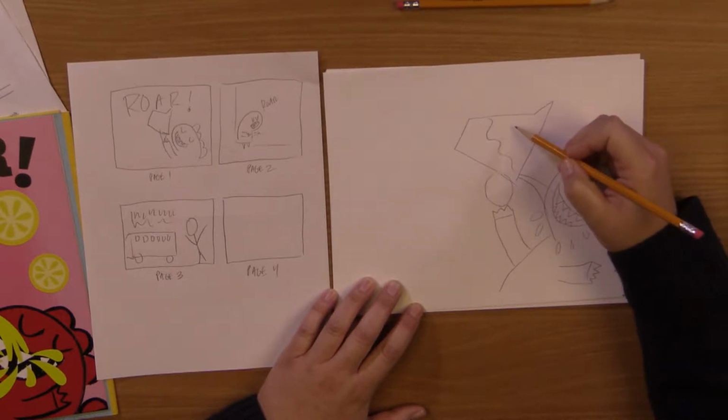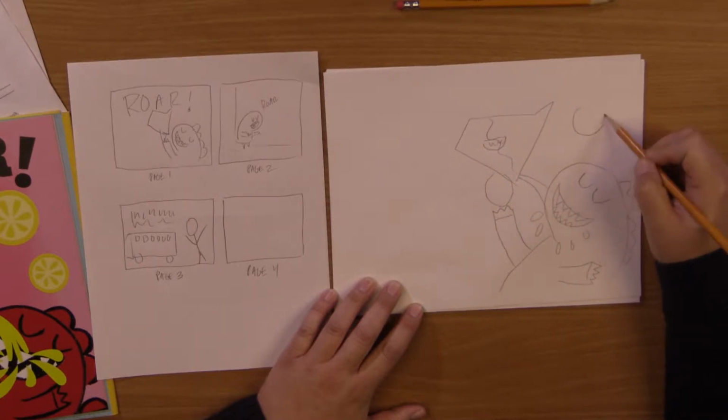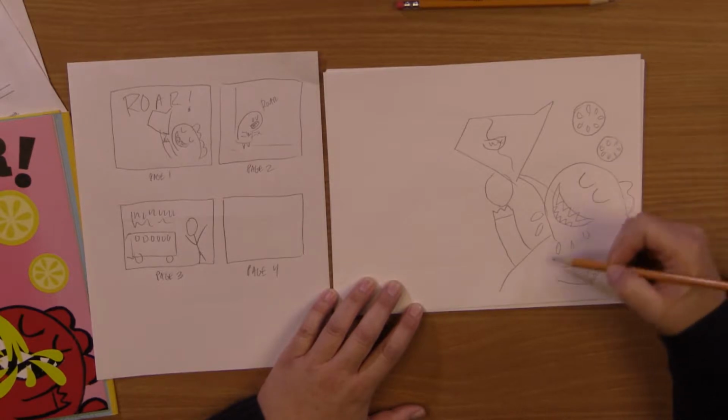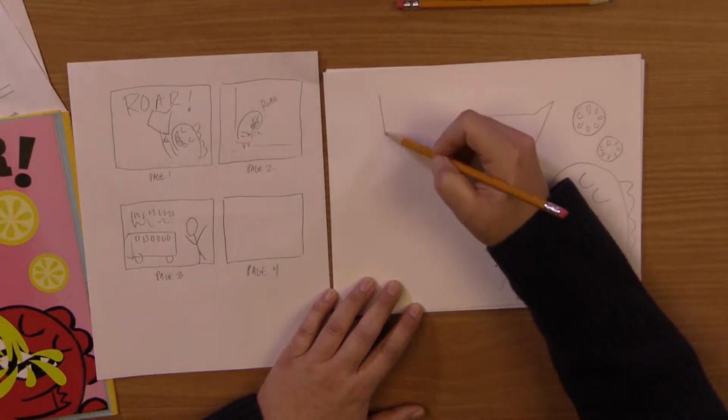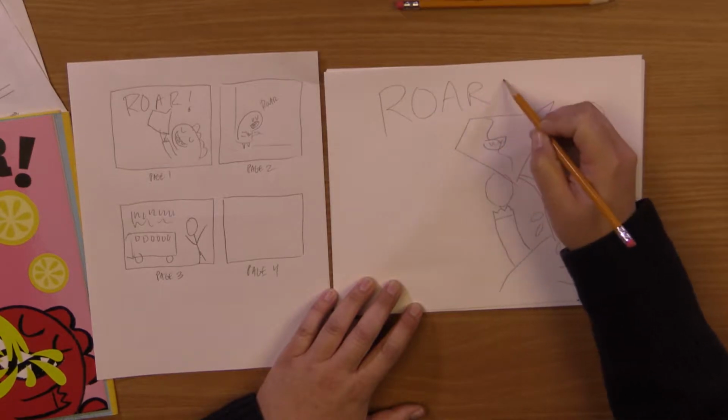Okay? See? Simple drawings. You don't have to be too complex in your finished work. Keep it simple if you want to, as long as it's more about your ability to tell a story with pictures. It's not about your ability to draw like Marvel or DC Comics, okay? So here's what I have, and at the top I'm going to have roar, all right? That's the word that's taking place on this page.